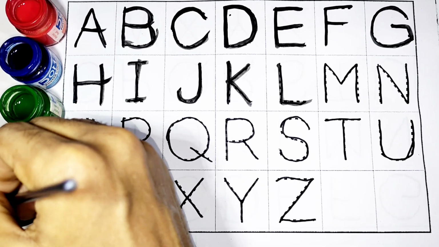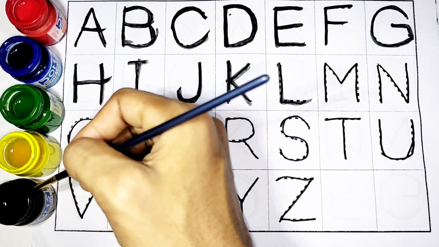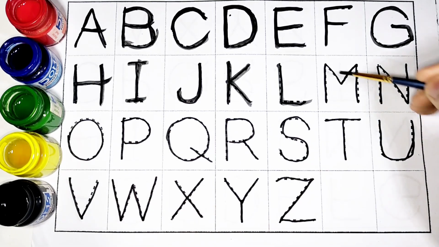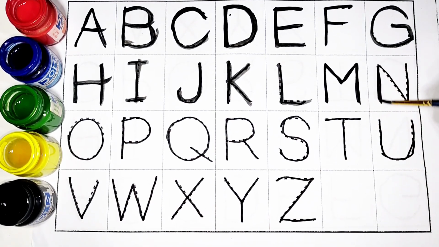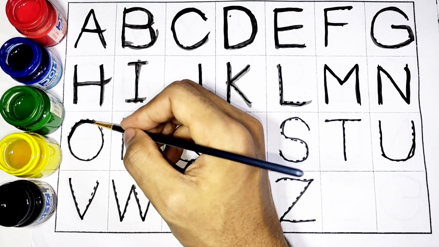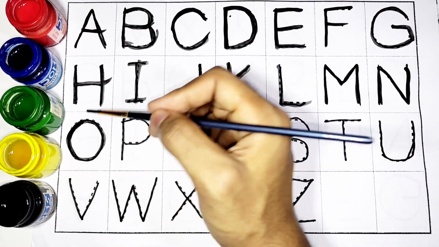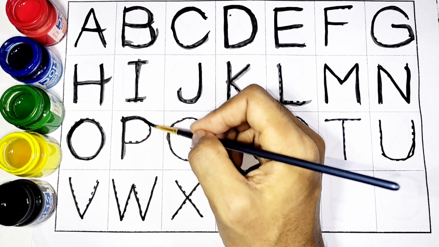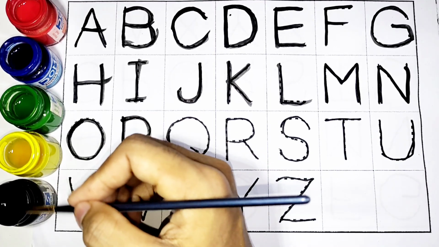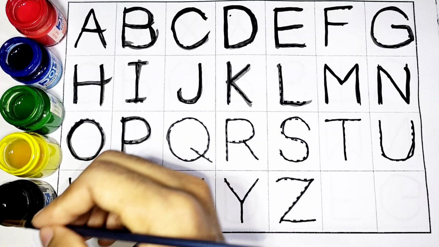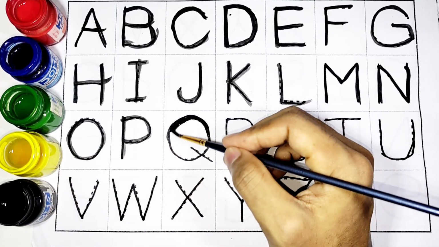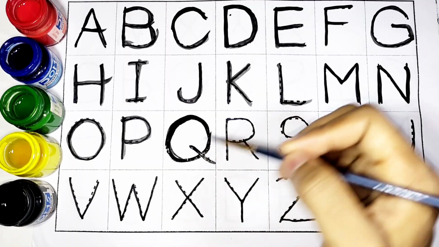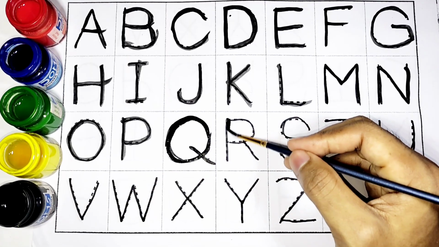Now we're mixing black color. M for moon, M for mango. The next one is N, N for nose, N for nest. Kids, the next one is O, O for orange. And the next one is P, P for penguin, P for parrot. The next one is Q, Q for queen. And the next one is R, R for rose, R for rice.